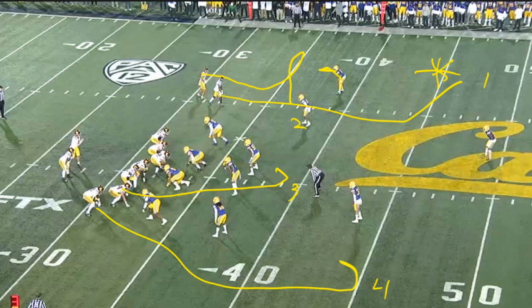If he gets depth at all, my eyes come down to number 2. If they take that away, my eyes come down to number 3, and then finally 4. And so I'm working a natural eye progression. High to low play side, with number 1 on the corner, number 2 on that whip route, number 3 to the tight end, my eyes just naturally flow across the field.